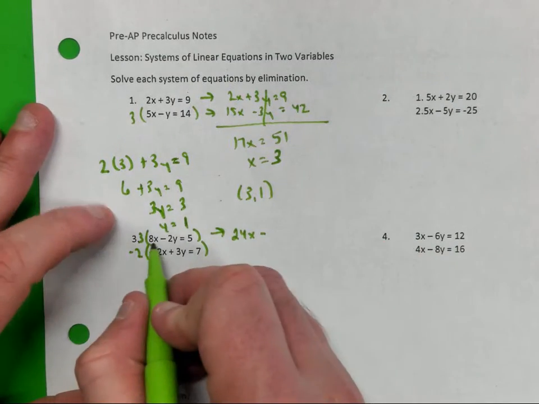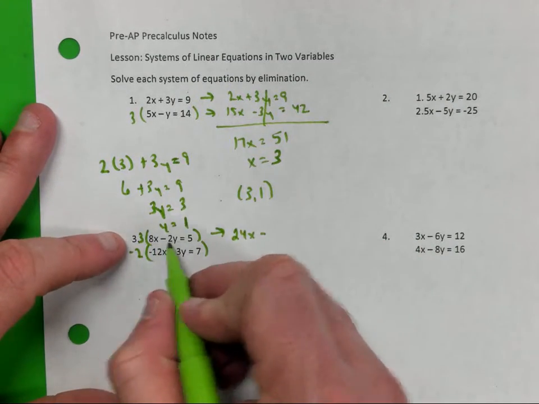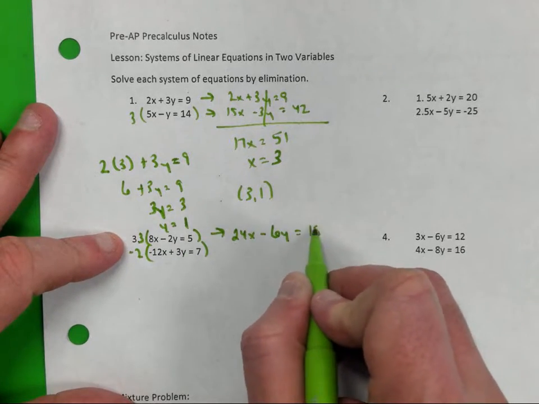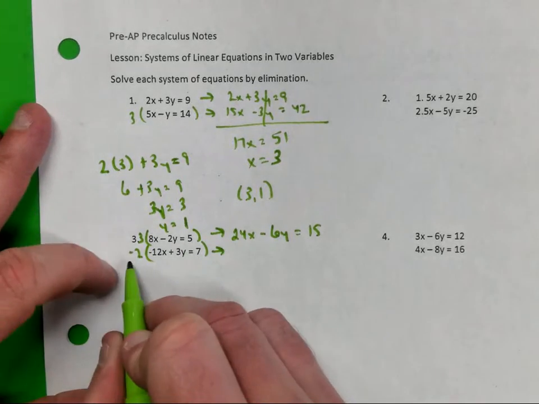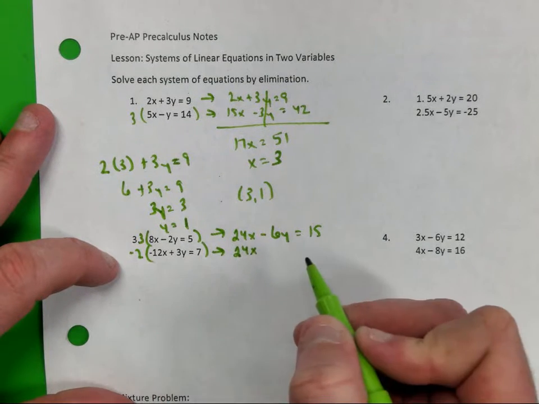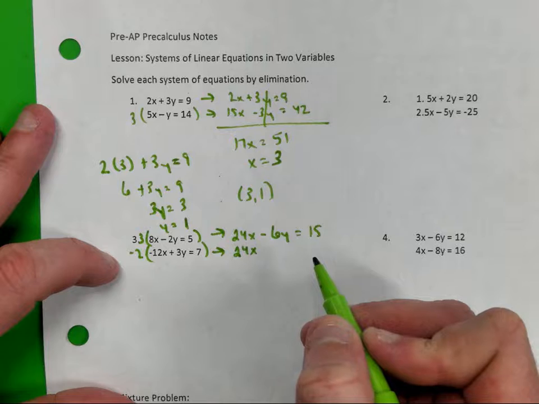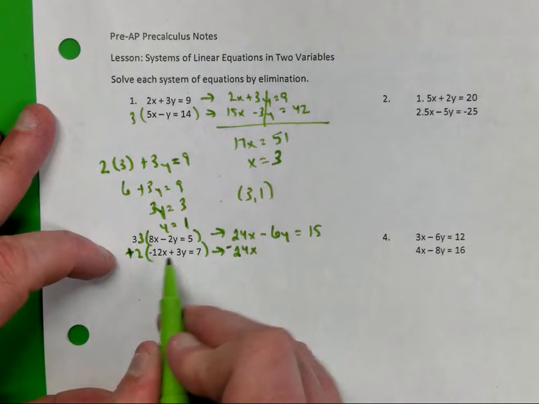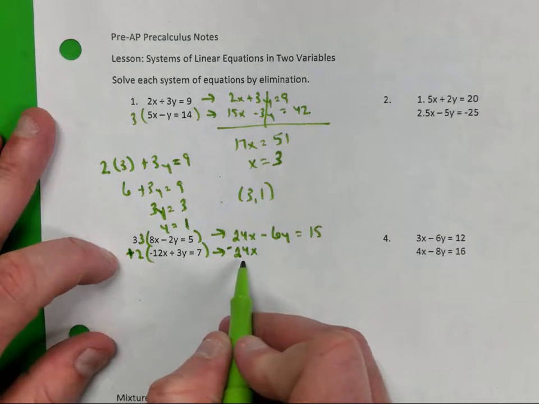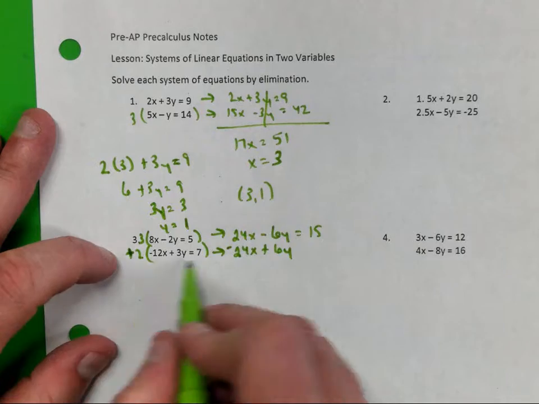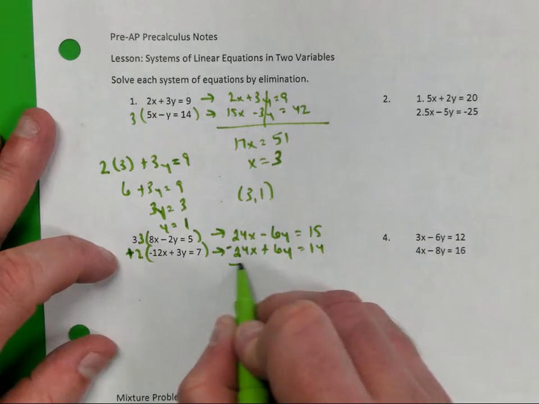Okay. So 3 times 8x is 24x. 3 times negative 2 is negative 6y. 3 times 5 is 15. Negative 2 times negative 12 is 24. Oh, that should be a positive 2. I'm sorry, because I need that to be a positive 6. So 2 times negative 12 is negative 24. 2 times 3 is positive 6. 2 times 7 is 14.